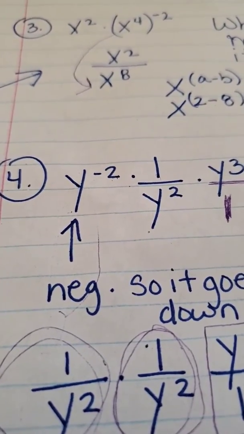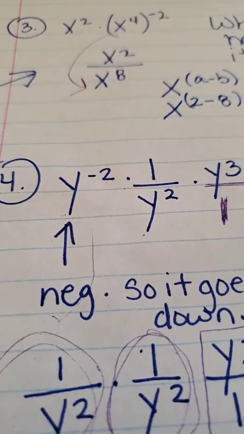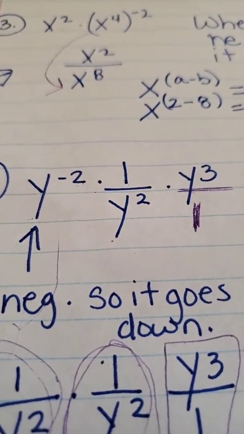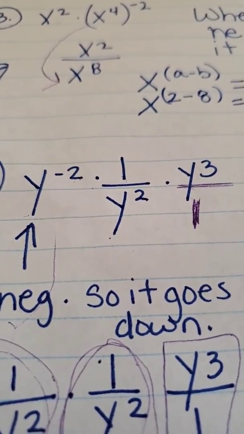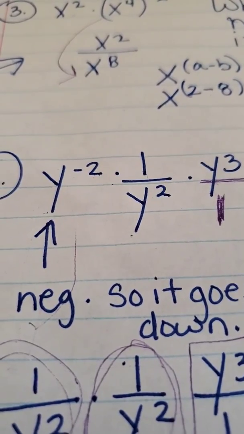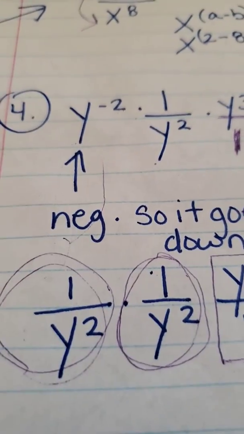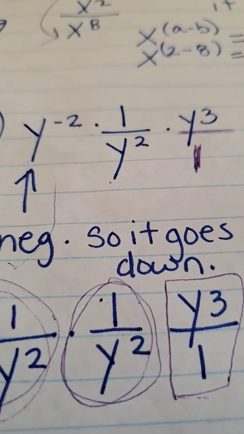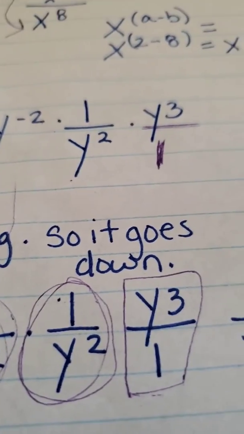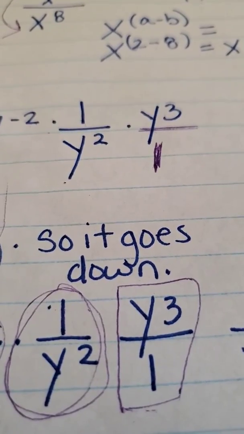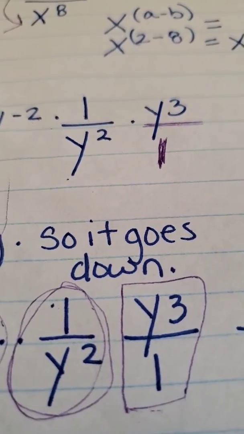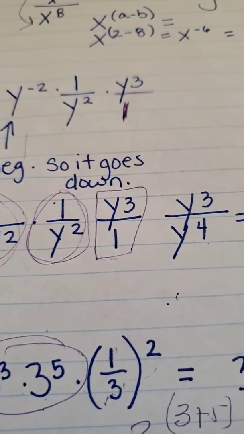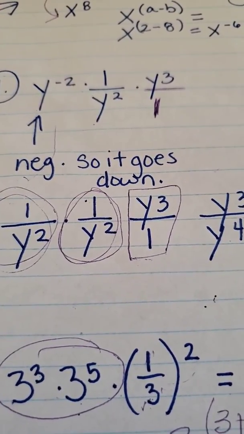Number 4, y to the minus 2 times y over y^2 times y^3. Okay, so on the first one, you know it's going to go down, turn into a fraction. The next one is going to stay put, and the next one we'll just put a 1 underneath it, so we remember that it's on the top. Now we combine all those together just straight across.